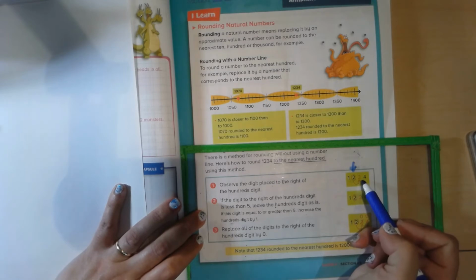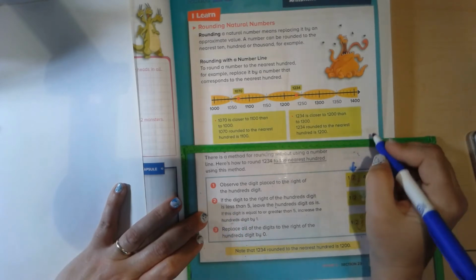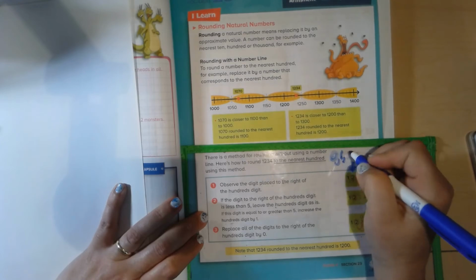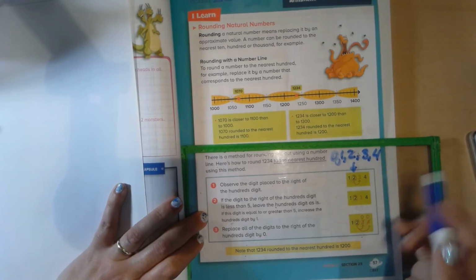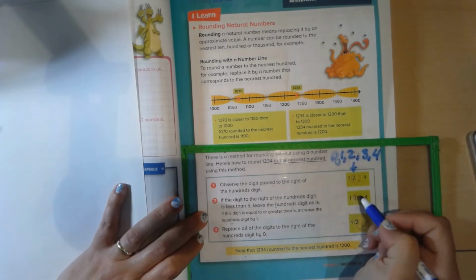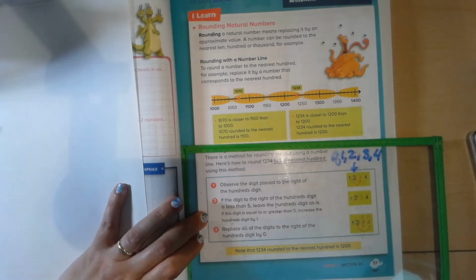If that digit to the right is less than 5, so if it's a 0, a 1, a 2, a 3, or a 4, then you keep the number that's in your hundreds position the same, and you change the other numbers to 0. You replace them with zeros.